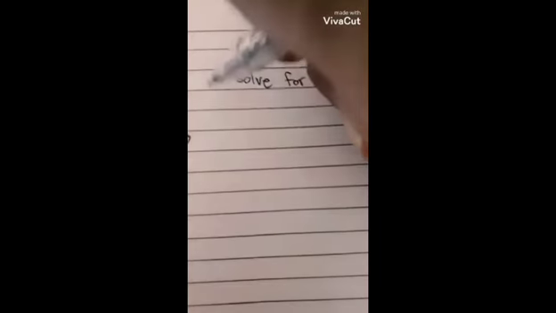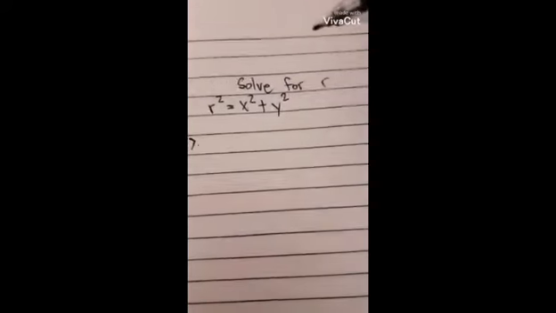To solve this, we have to use the Pythagorean theorem, which is r squared equals x squared plus y squared. Second is substitute the values. r squared is equal to (-5) squared plus 2 squared.